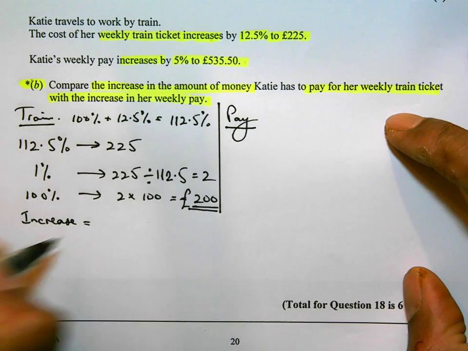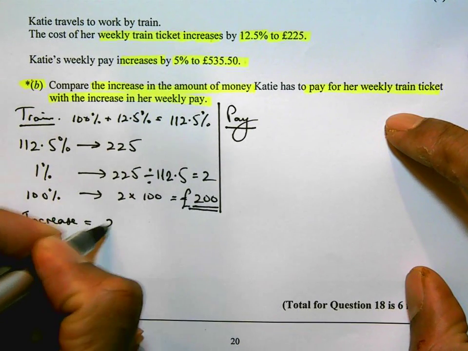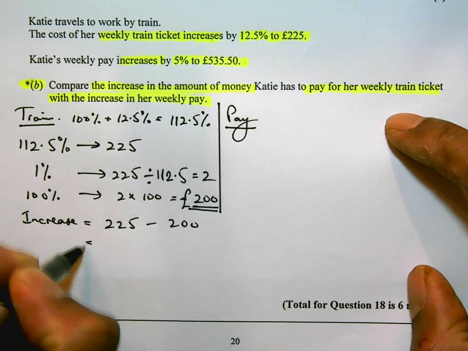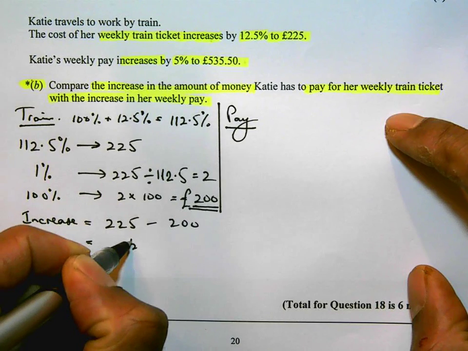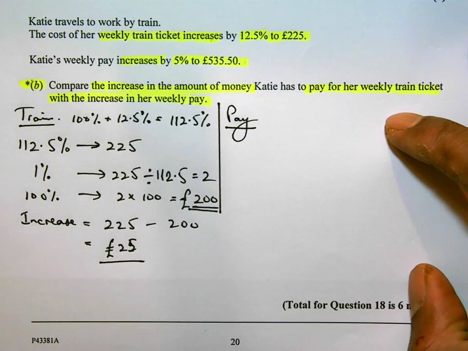So the increase is going to be £225, which is the new price of a train ticket. Take away the original price of a train ticket. The increase is £25.